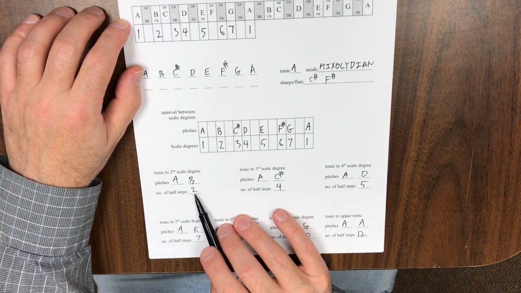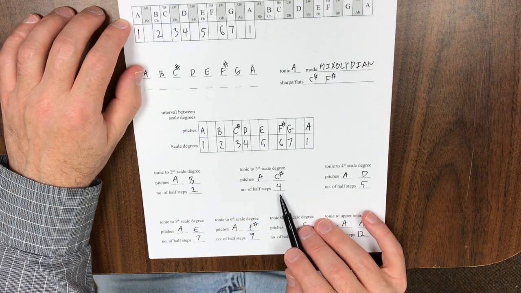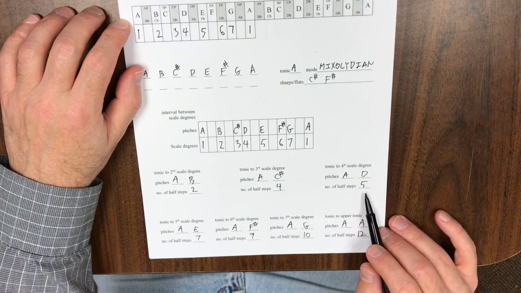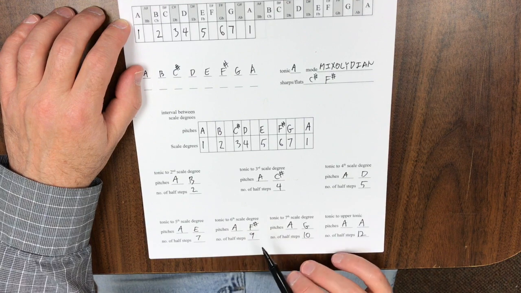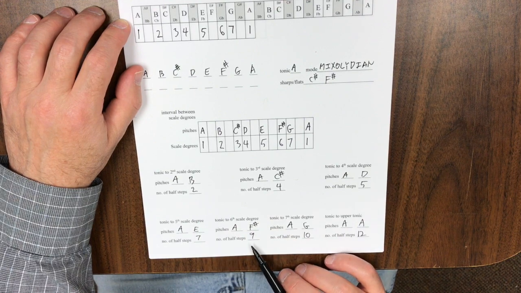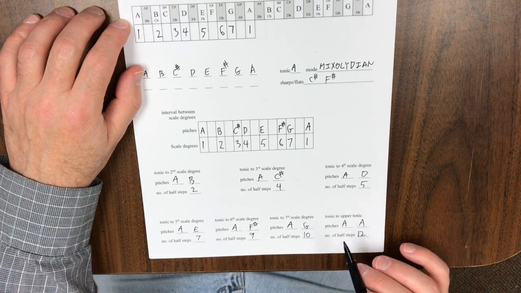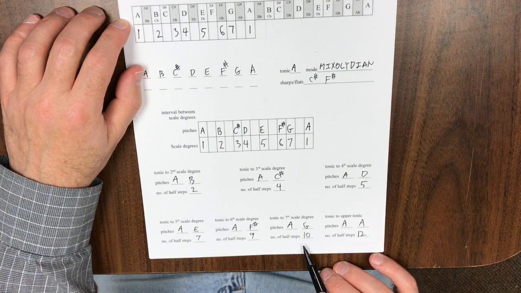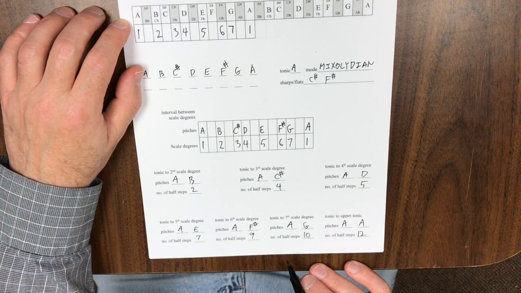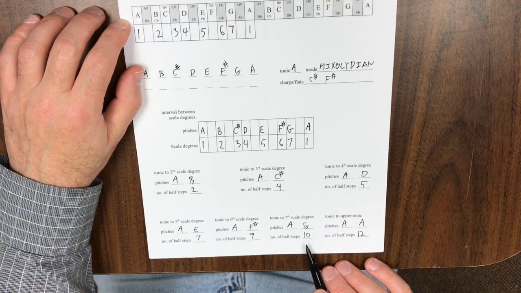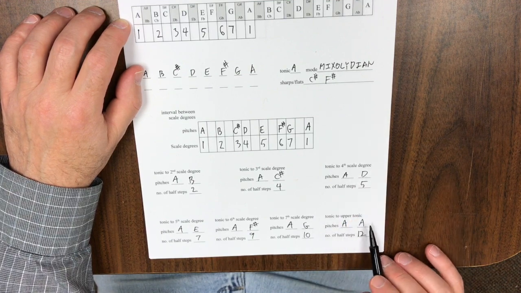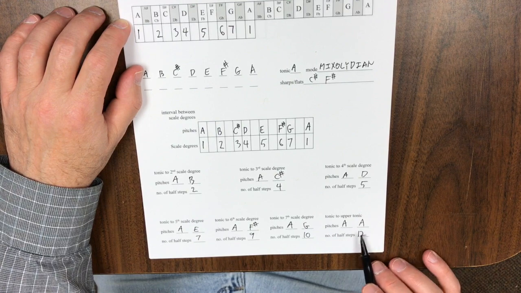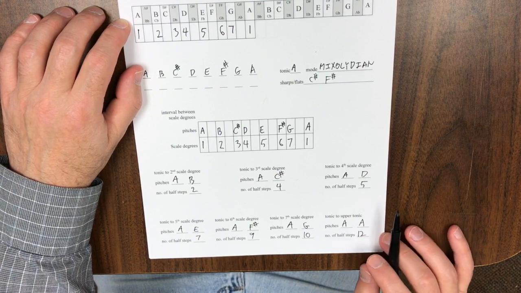It's 2 half steps up to the 2nd scale degree, 4 half steps up to the 3rd scale degree, 5 half steps up to the 4th scale degree, 7 half steps up to the 5th scale degree, 9 half steps up to the 6th scale degree, and in major it would be 11 half steps up to the 7th scale degree, which would be G sharp, but here in Mixolydian it's 10 half steps up to the 7th scale degree, which is G natural. And then in the major, this would be the same too. A up to A would be 12 half steps from the lower tonic to the tonic an octave higher.